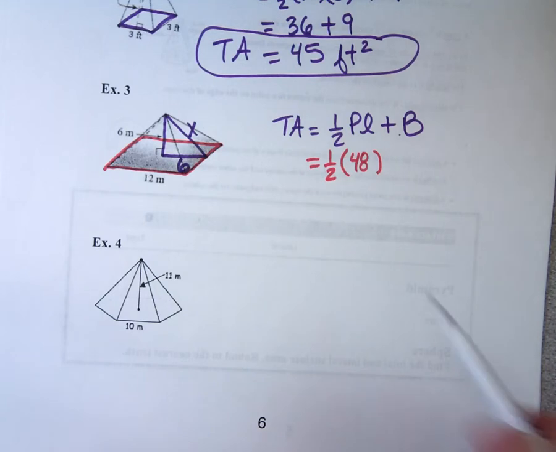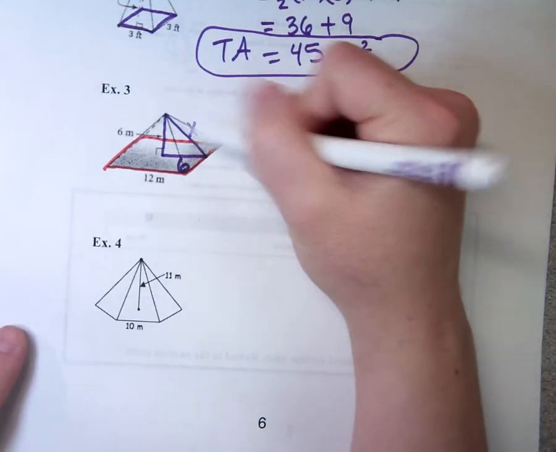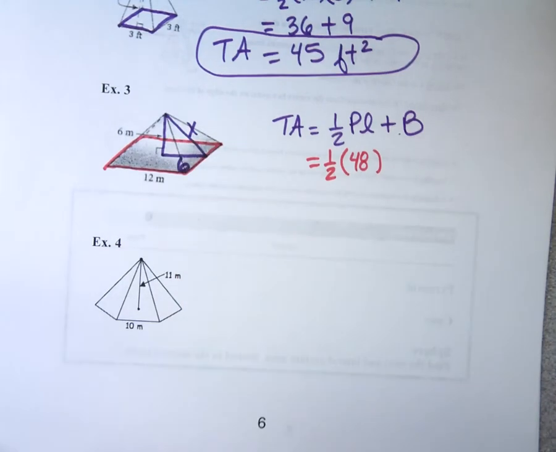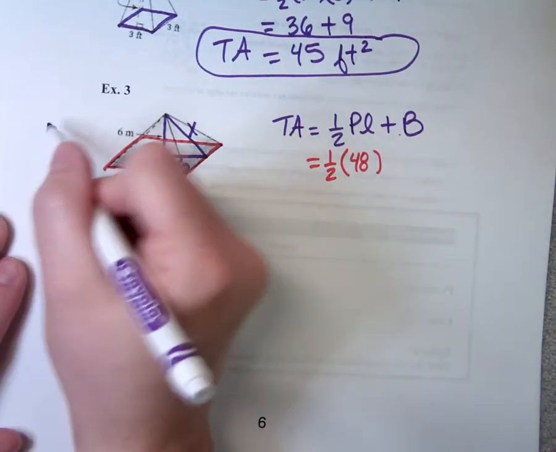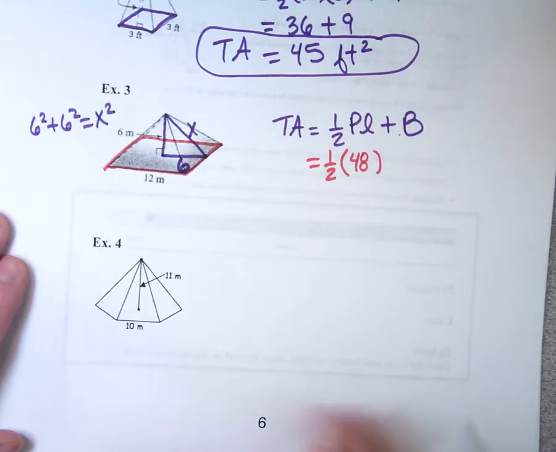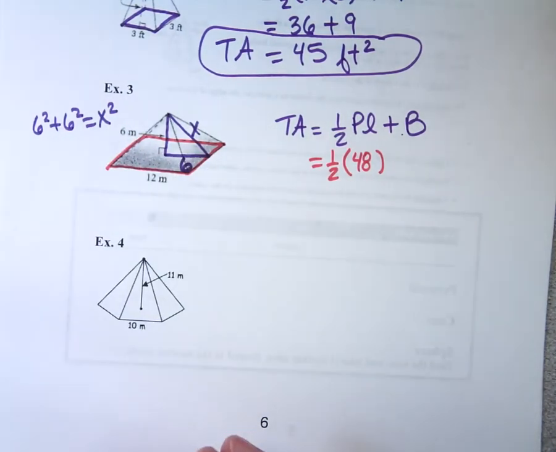So what could I do to figure out this guy right here? Pythagorean theorem. So what would it look like? What squared plus what squared is what squared? 6 squared plus 6 squared equals x squared. Okay, 6 squared plus 6 squared equals x squared. Go ahead and just give me x to the nearest tenth.